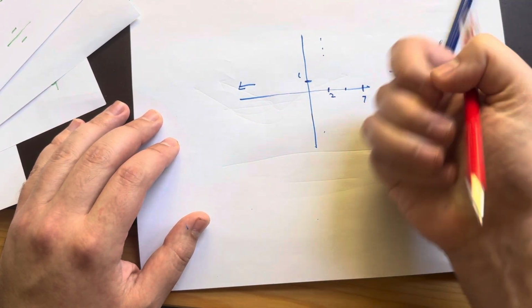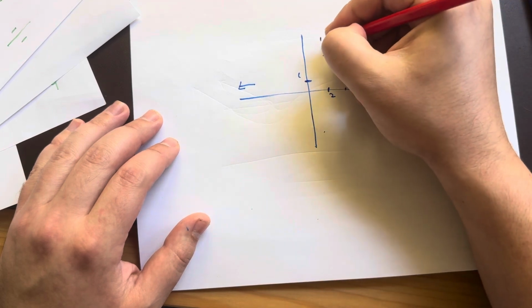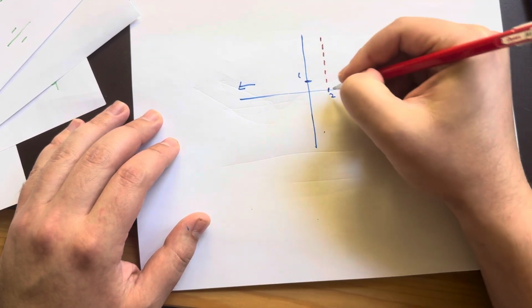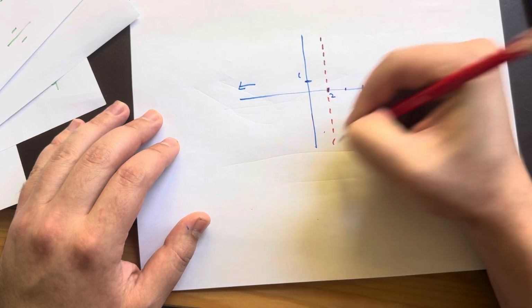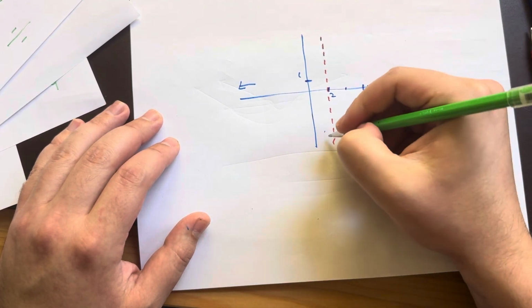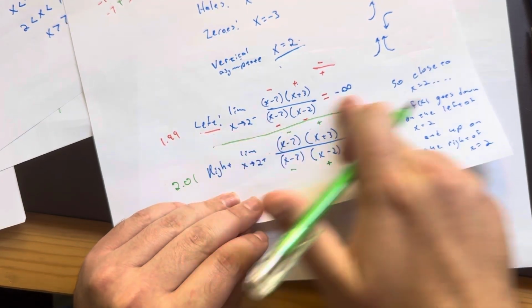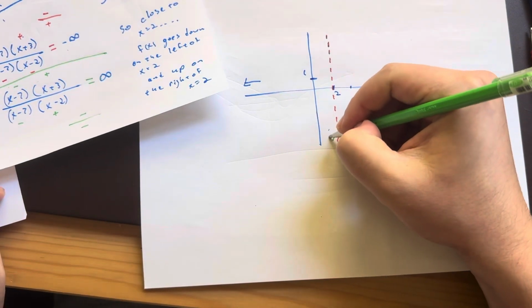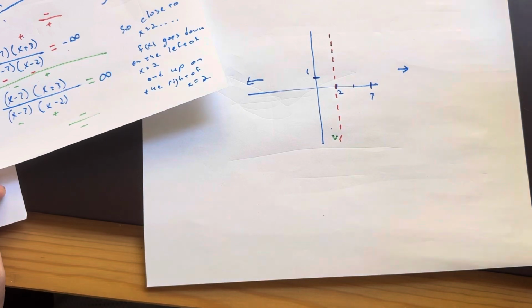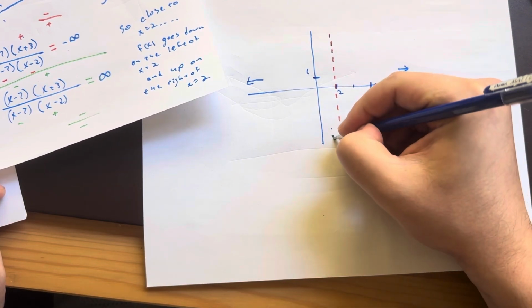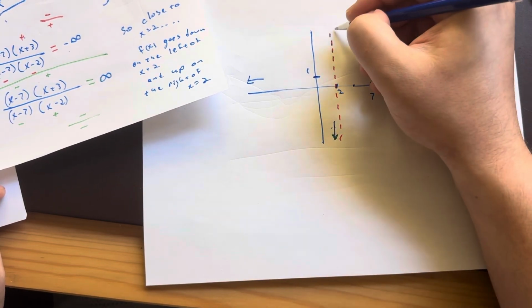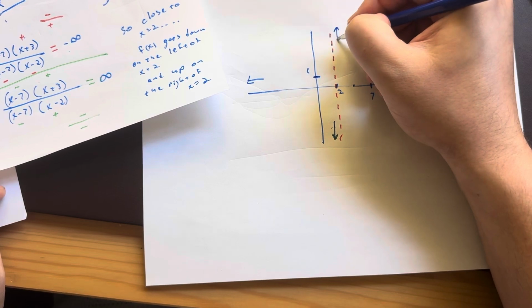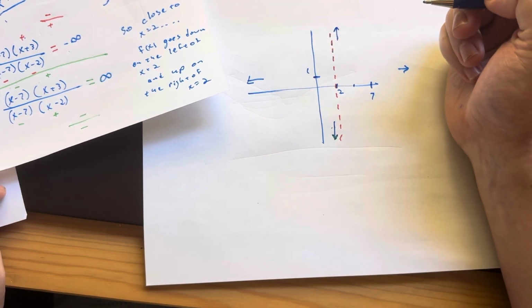At x = 2, make sure I don't mess this up. Left, I go down. Right, I go up. And I think that's all.